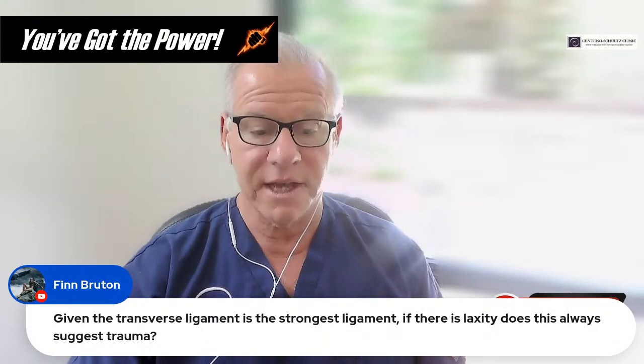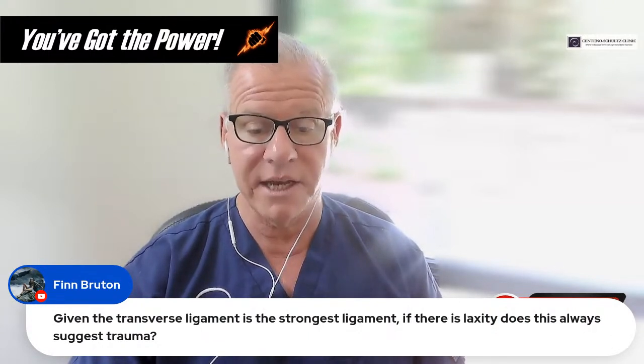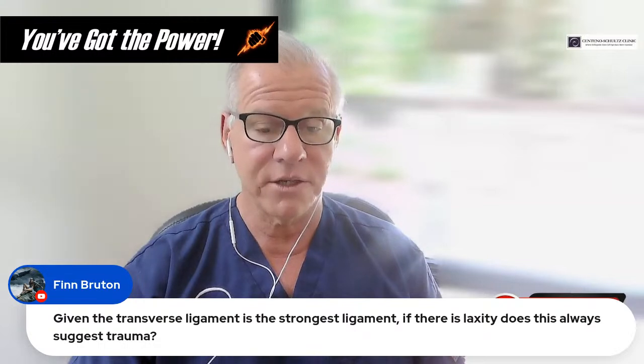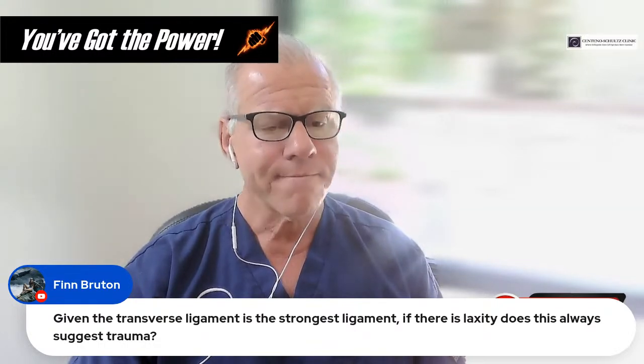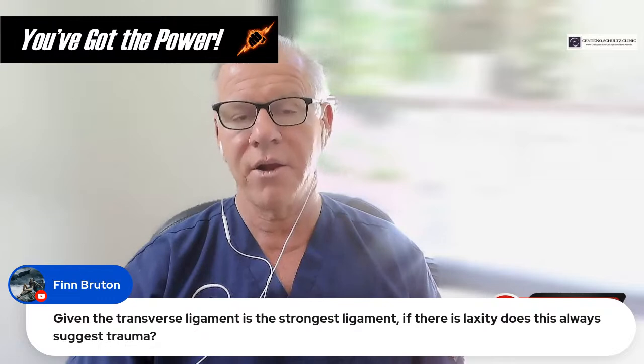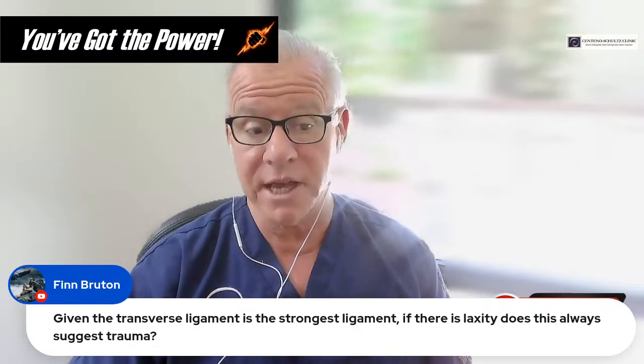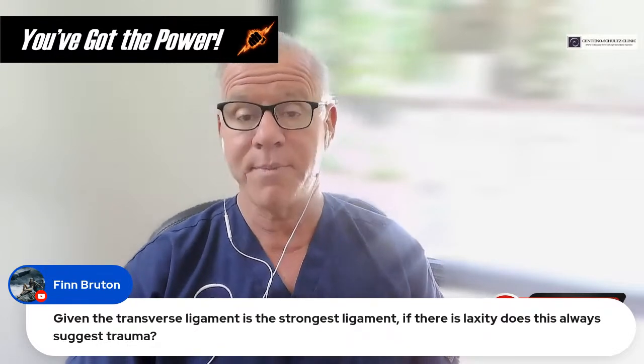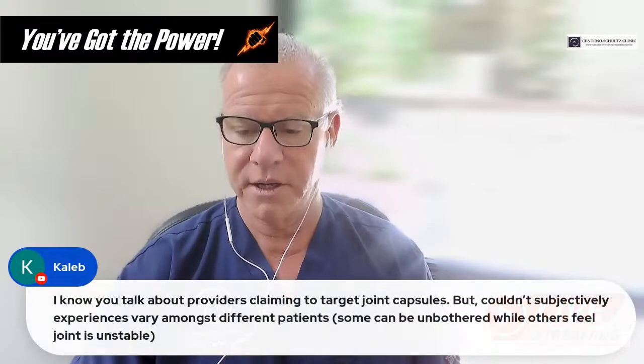Finn, given the transverse ligament is the strongest ligament, is there any laxity? Does this always suggest trauma? Not sure what you mean there. Do we see patients with transverse ligament laxity? We do, despite it being the strongest ligament.